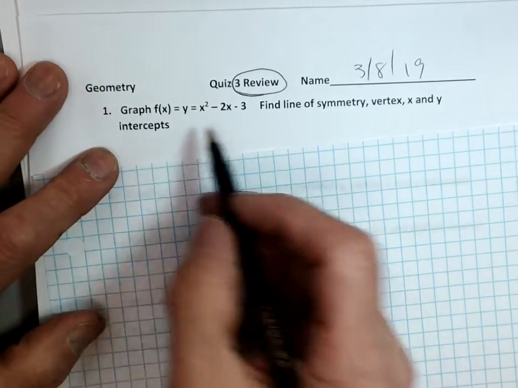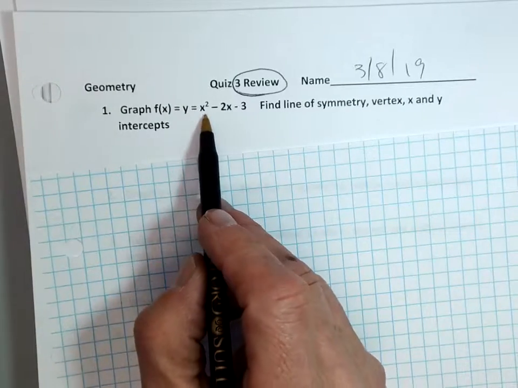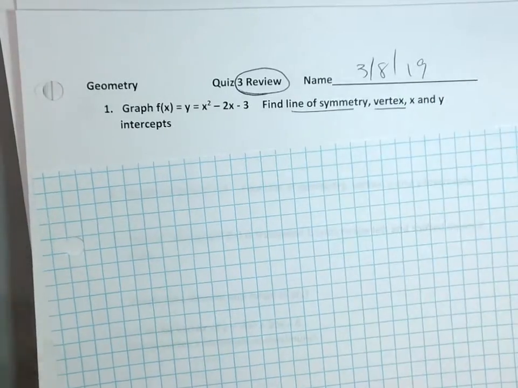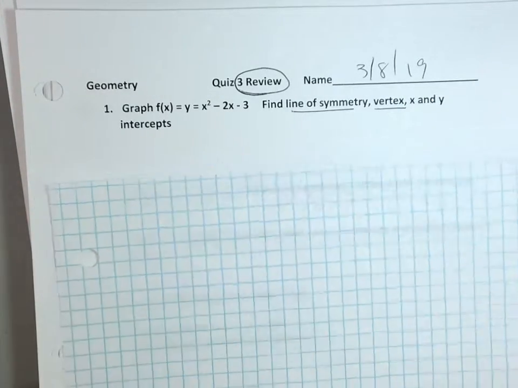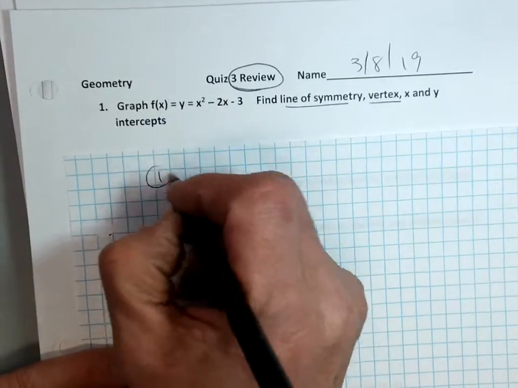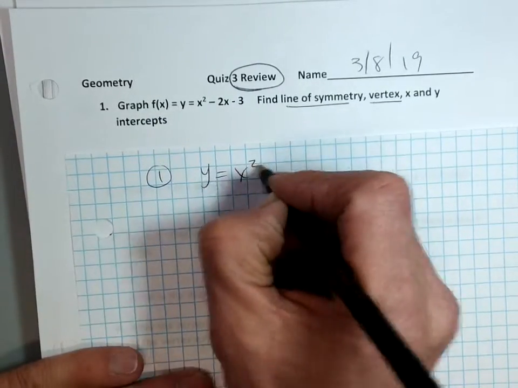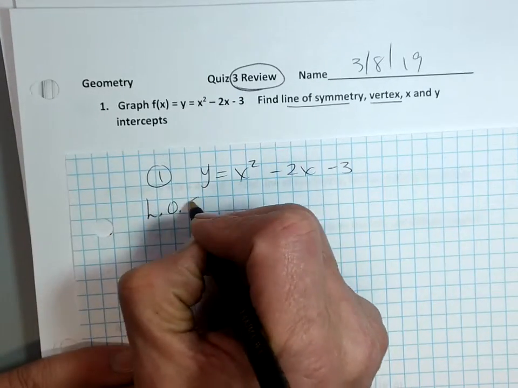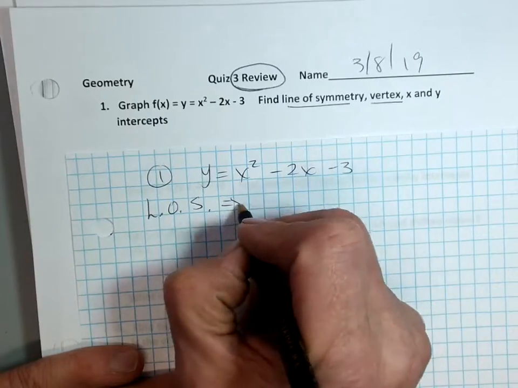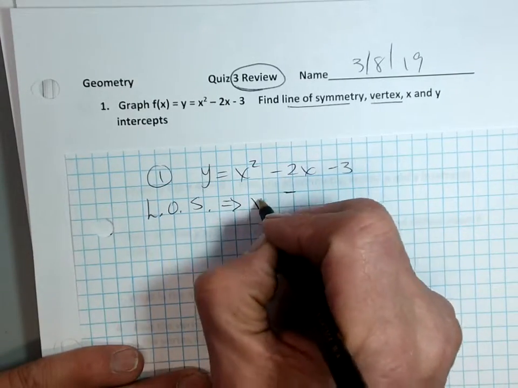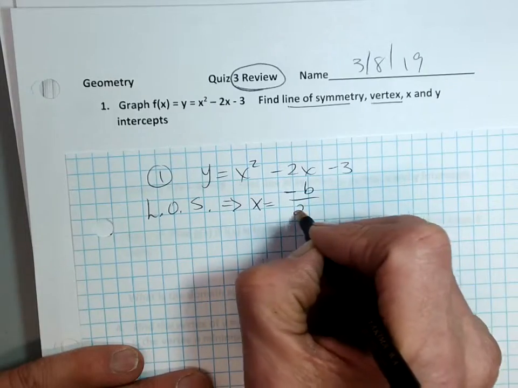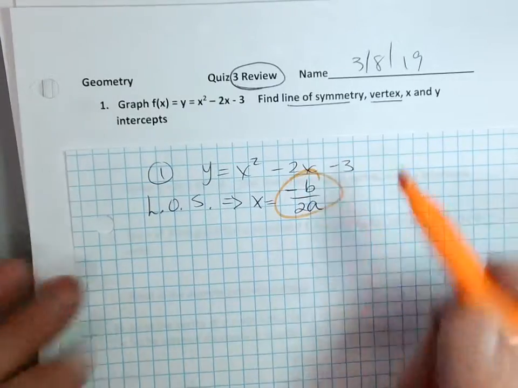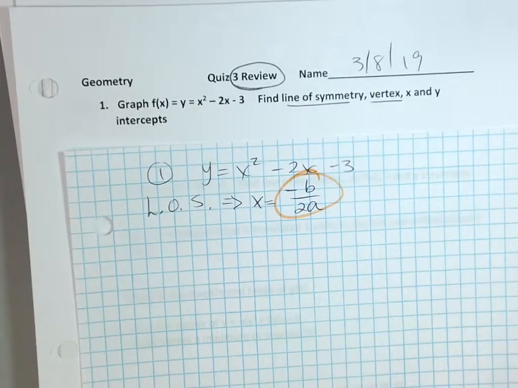First of all, number 1, graph y equals x squared minus 2x minus 3. We're going to find the line of symmetry, the vertex, x and y-intercepts. So first of all, line of symmetry. I've got my y equals x squared minus 2x minus 3. I'm going to use line of symmetry, LOS. We're going to use x equals negative b over 2a. That's our little mini formula when it's in standard form. I'm going to highlight that so we can come back to that. So negative b over 2a.